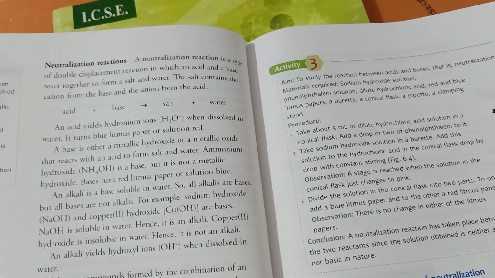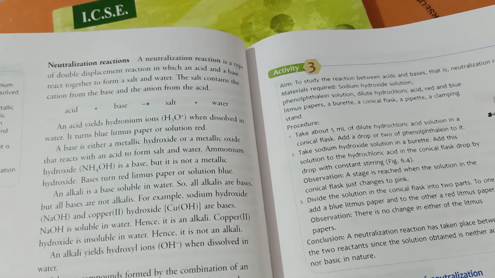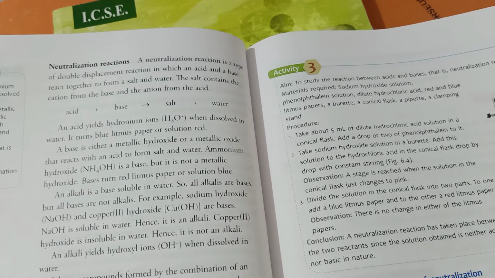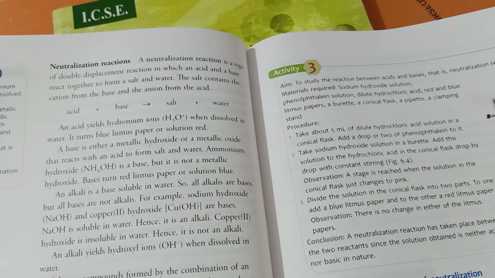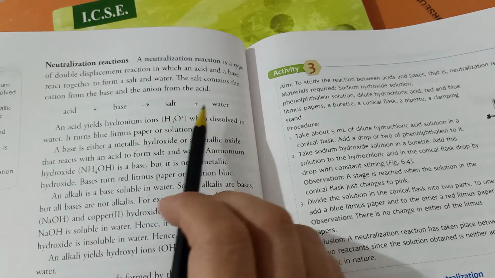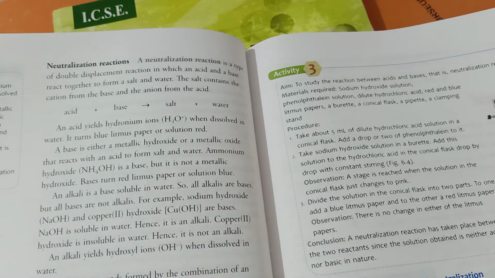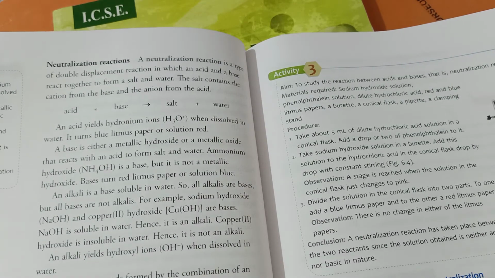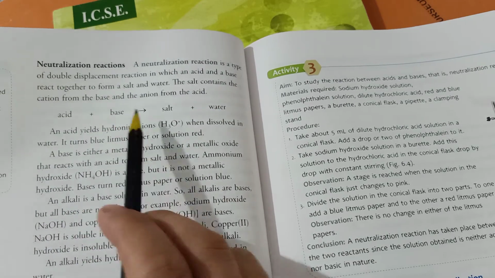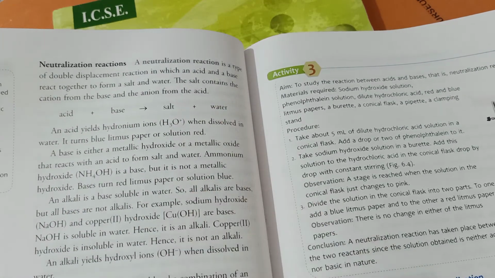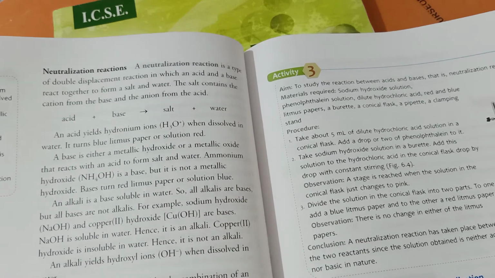Then we learned about the neutralization reaction. It is a double displacement reaction in which acids and bases react with each other to form salt and water. They are called neutralization reactions. Remember, the reaction of acids with bases to form salt and water is called a neutralization reaction.